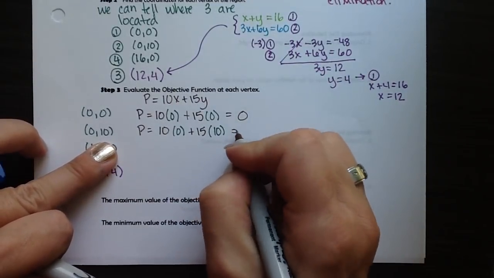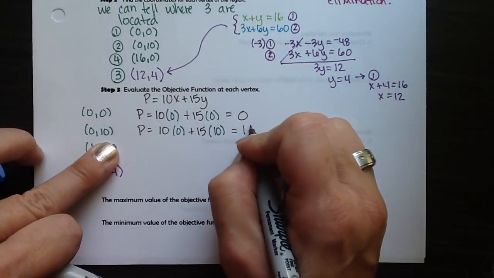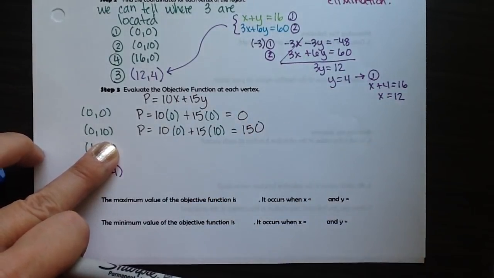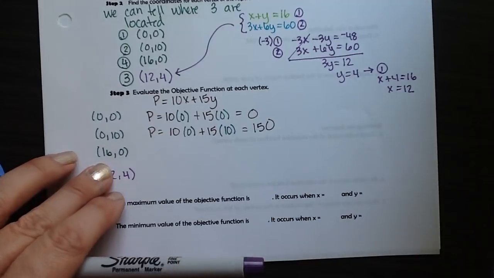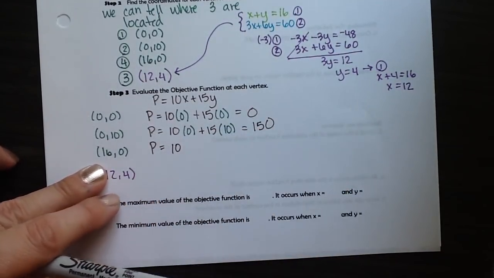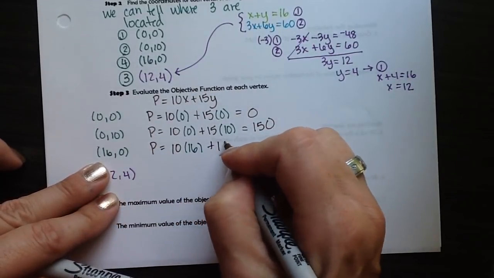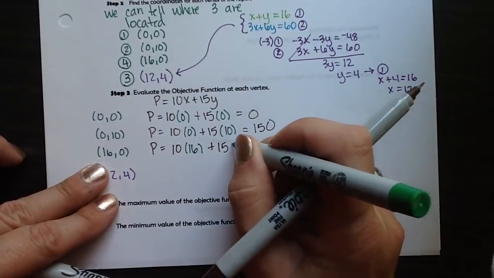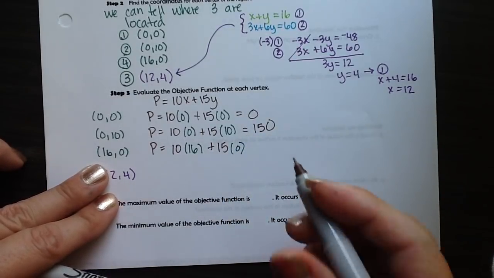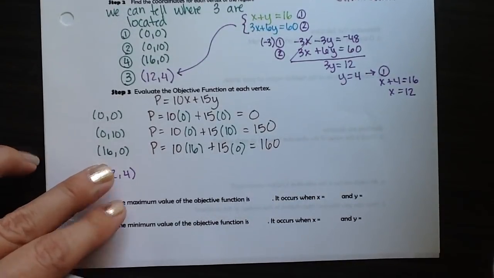And I work that through. 10 times 0 is 0. 15 times 10 is 150. So I get 150. And then (16, 0). P equals 10 times x, which is 16, plus 15 times y, which is 0. Equals 10 times 16 is 160.